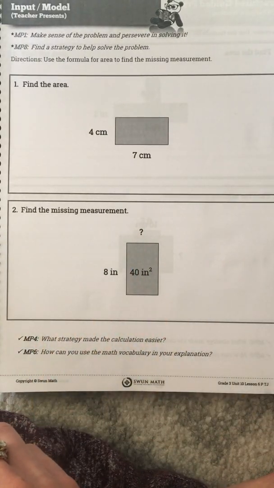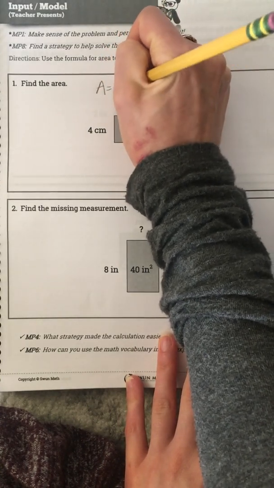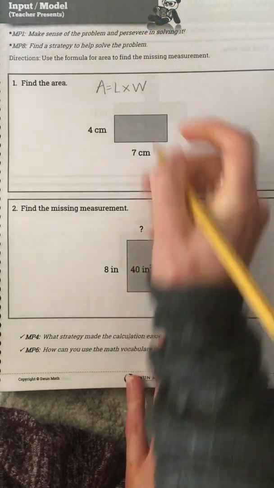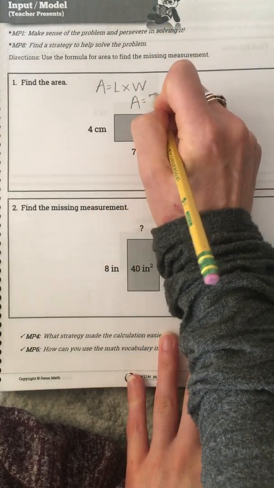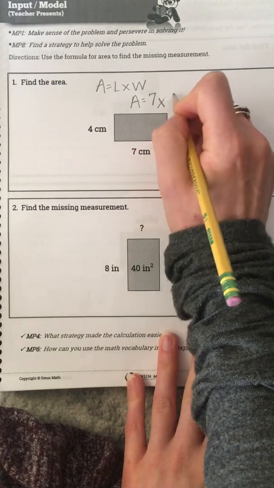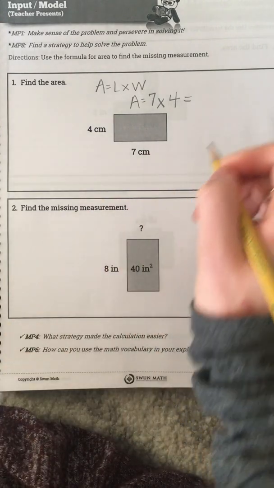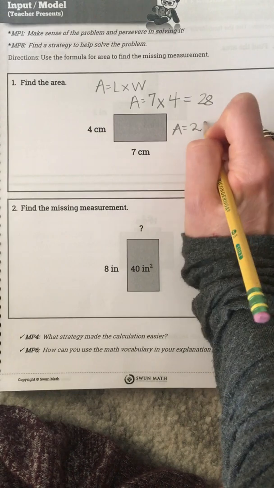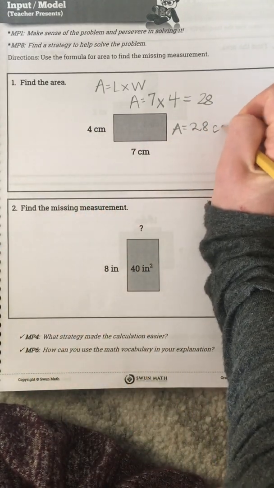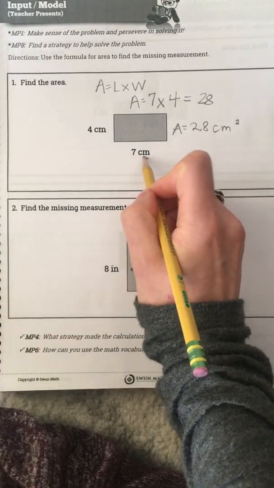Directions: Use the formula for area to find the missing measurement. So in this one, it just wants us to find the area. So we know that area equals length times width. Well, let's substitute. Area equals my length. My longer side is 7 centimeters. My shorter side is 4 centimeters. And I know that 7 times 4 is equal to 28. So A equals 28. We need to make sure that we write square centimeters because we're talking about area. So it's square centimeters is my unit.